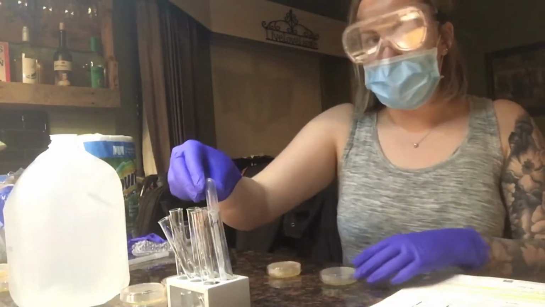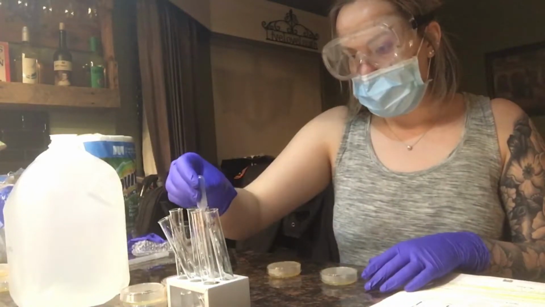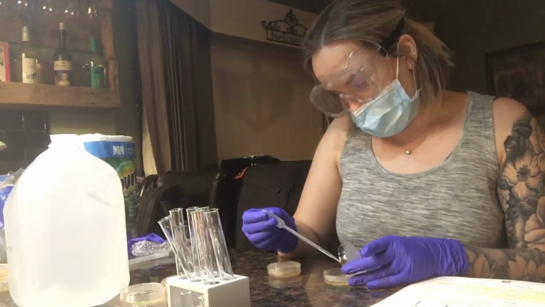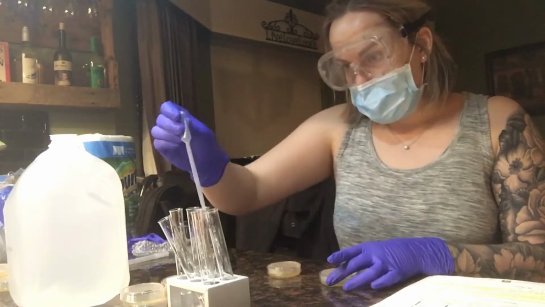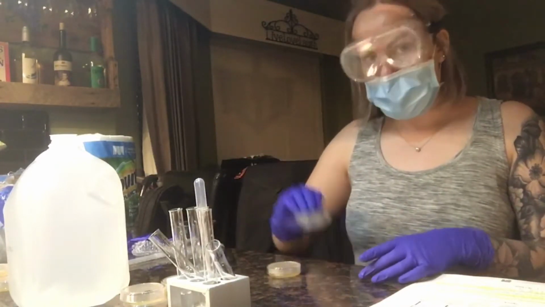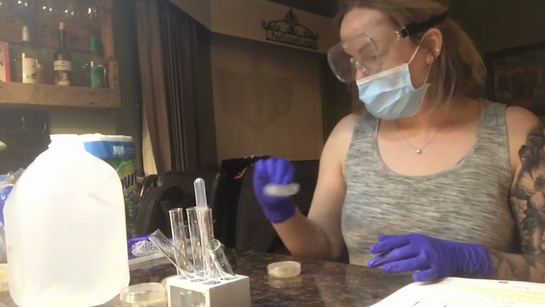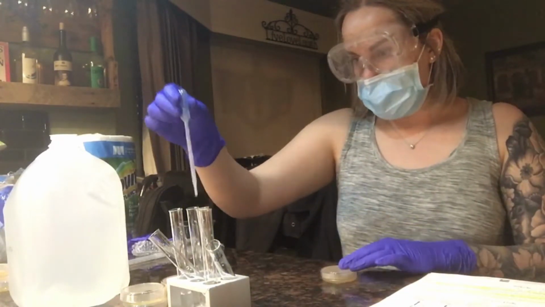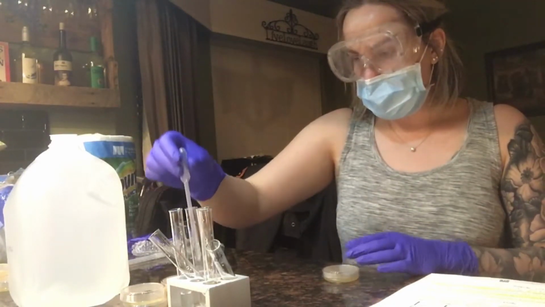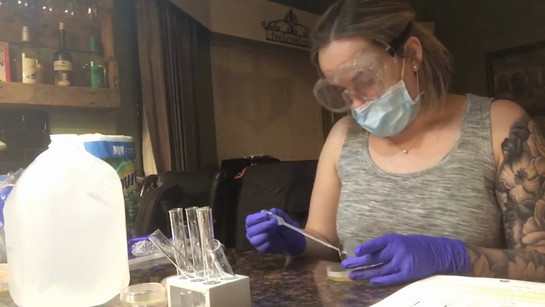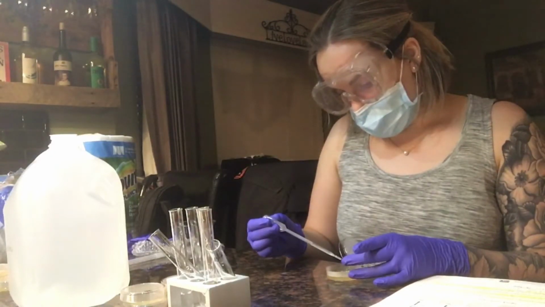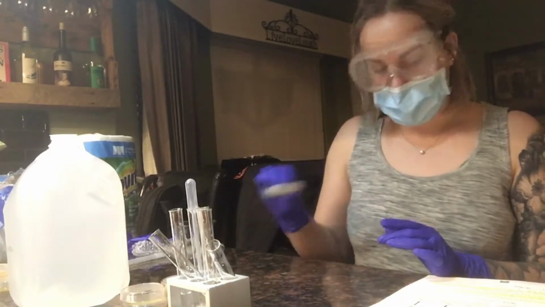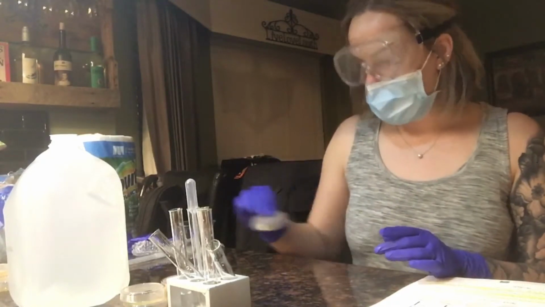Alright, I'm now going to my fifth. I'm going to bring up my solution, and I'm going to add 4 drops. 1, 2, 3, 4. And then I'm going to swirl it around. I'm now on to my sixth and final one. I'm going to pipette up the solution, and I'm going to add 1, 2, 3, 4 drops. And then I'm going to swirl it around to make sure it is dispersed evenly.